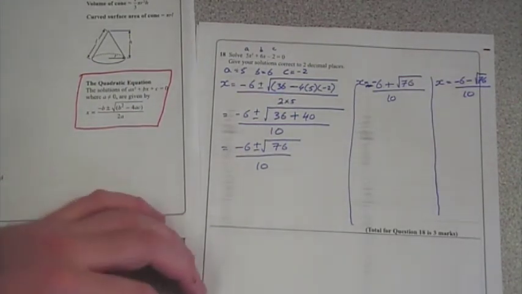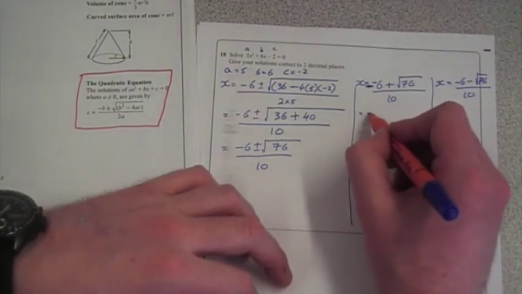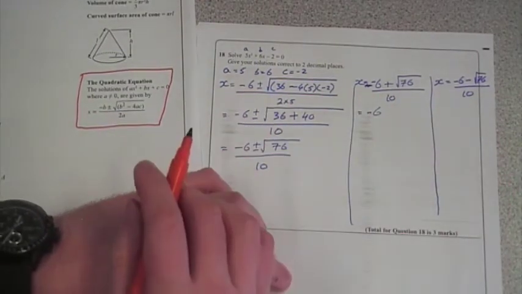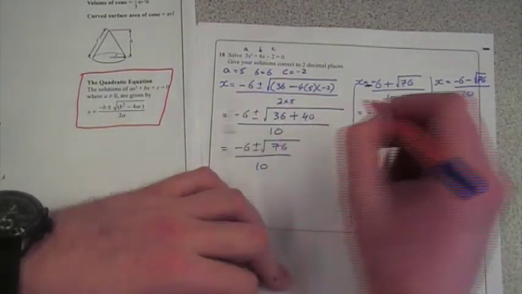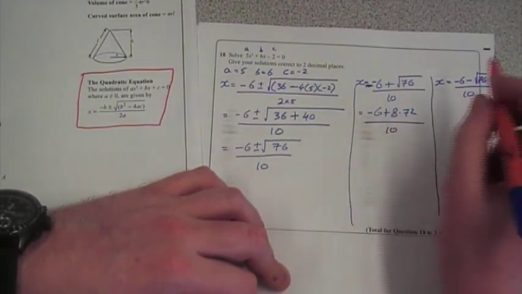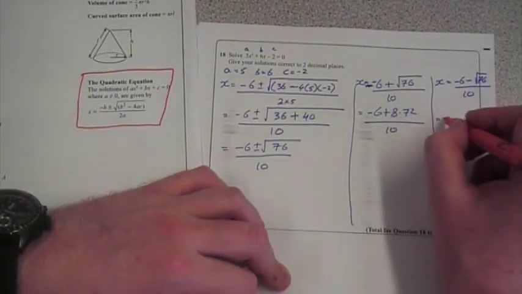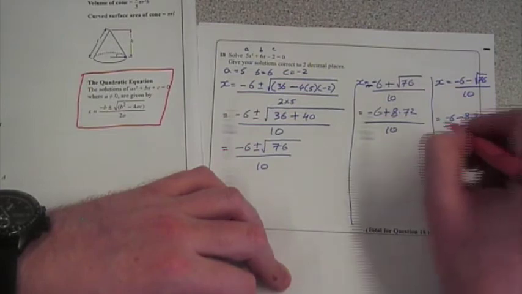And then it's just a matter of using our calculator. So our calculator then will tell us that it is minus 6 plus 8.72 all over 10, and minus 6 minus 8.72 all over 10.